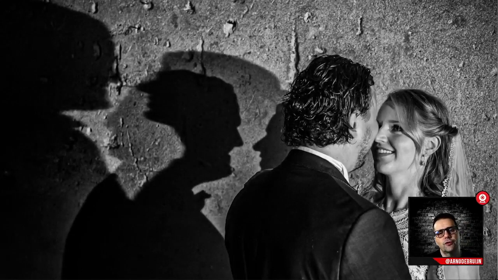Next one, also 2 speed lights. And if you count shadows, 3 speed lights, sorry, 3 lights. You can count the shadows. It's 1, 2, 3. So multiple speed lights for creating a creative shadow effect on the concrete wall behind the bride and groom.